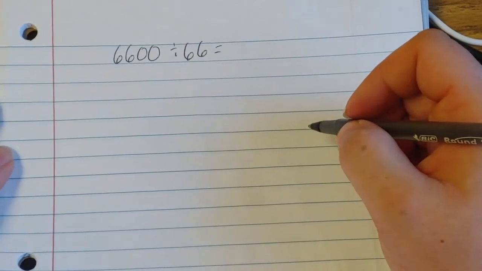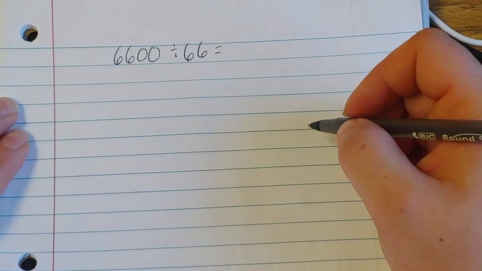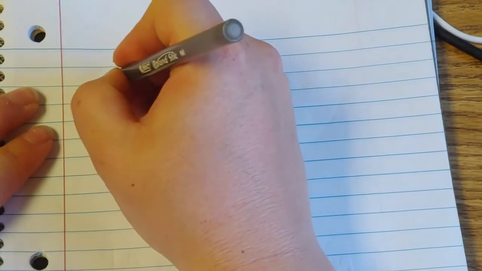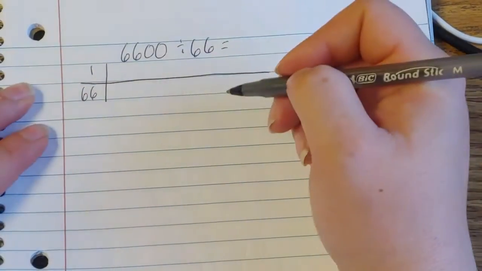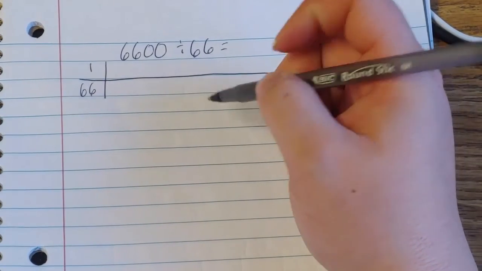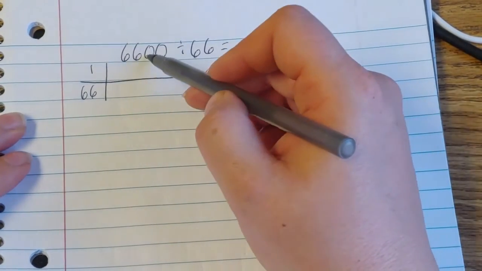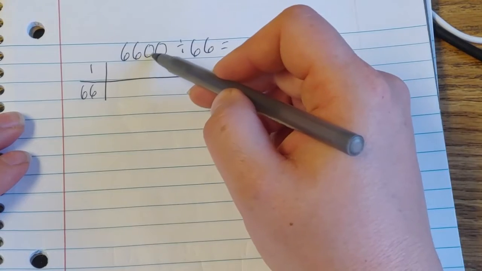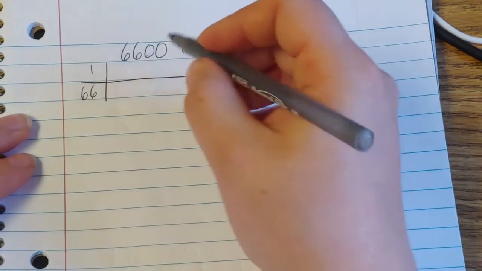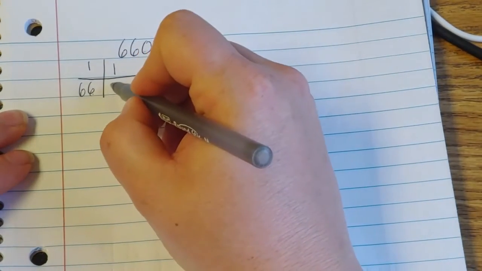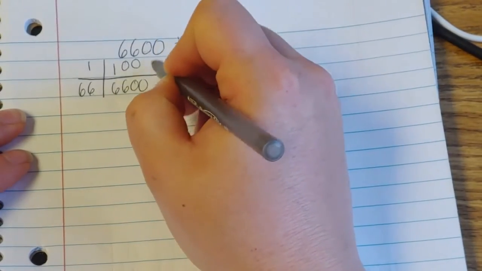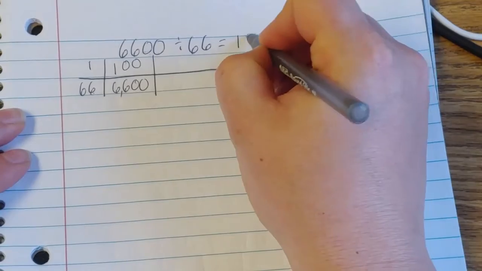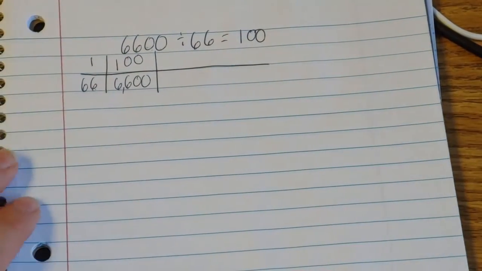Solve that one. All right. One group is 66. All right. So I'm noticing 2 zeros to the back here. So I'm going to need to put 2 zeros to the back there. If I do it there, I got to do it there. We get 100.